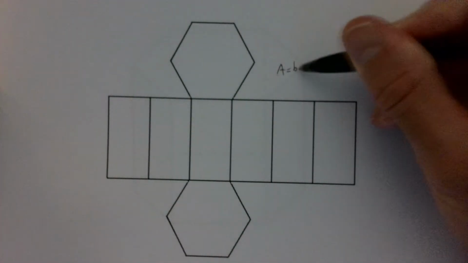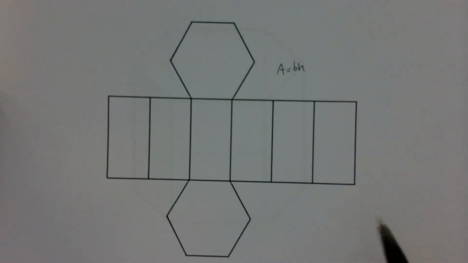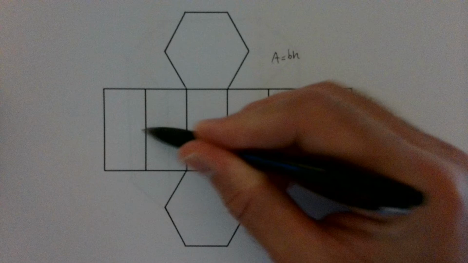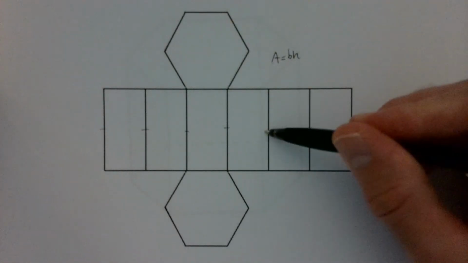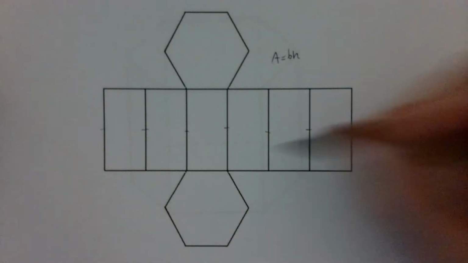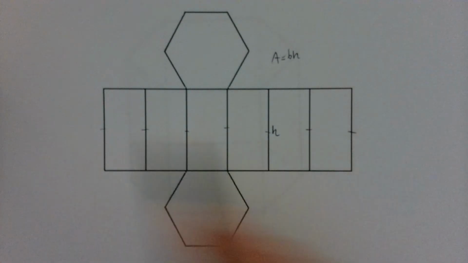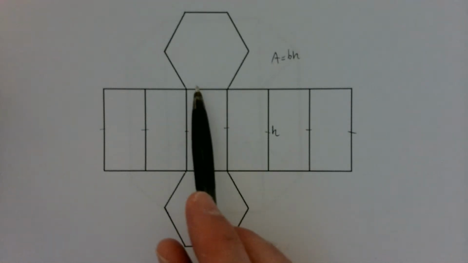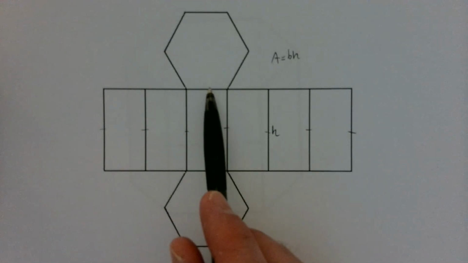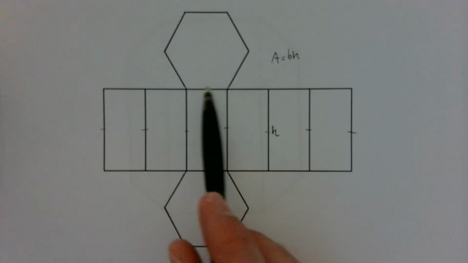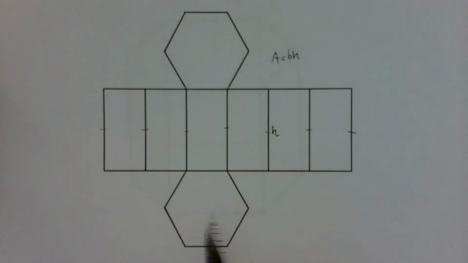Well, the nice thing about a rectangle from last chapter, we should all remember our rectangle formula. Area equals base times height. And so the height of each rectangle is going to be the same. Each of these rectangles connected part of a hexagon to the other hexagon, and so those are all congruent. So if one of them is H, then all of the other ones are H. I didn't really point that out, but we're going to start with the regular hexagon, but this really works for any kind of prism. Doesn't matter what your bases are.